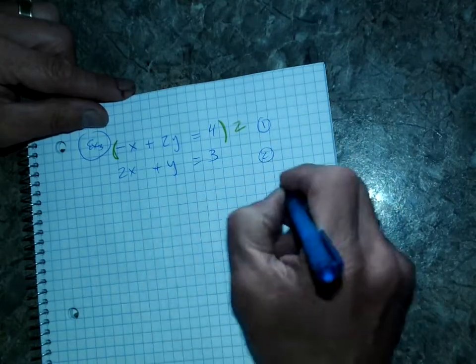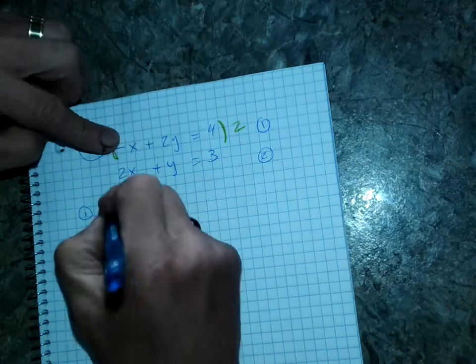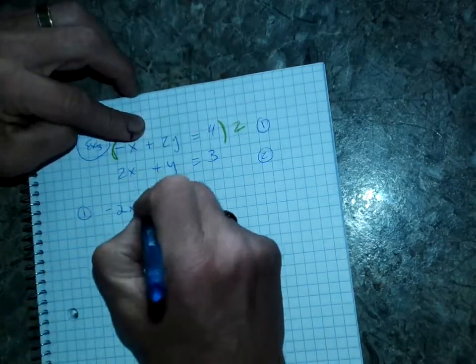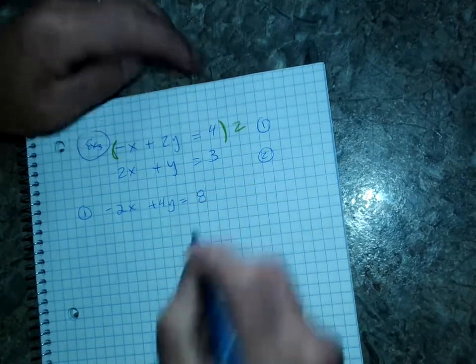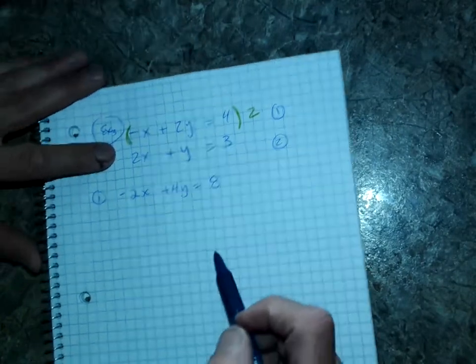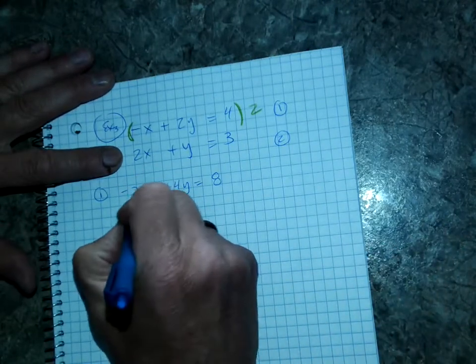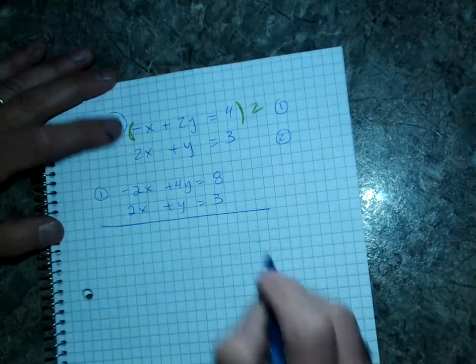So equation 1 now becomes, you ready? Negative 2x plus 4y equals 8. Equation 2, I'm not going to do anything to it because I want the x's to cancel. So I'll keep it 2x plus y equals 3. Okay, now I'm going to solve.